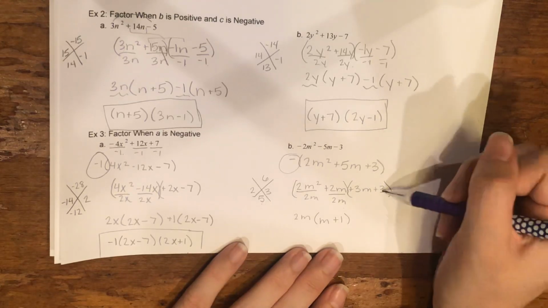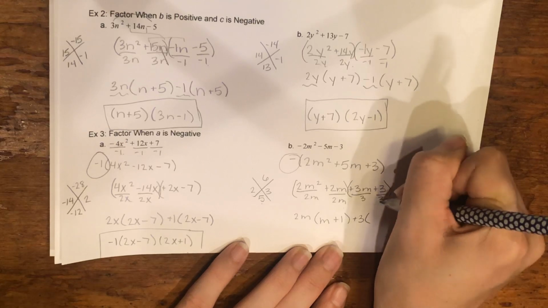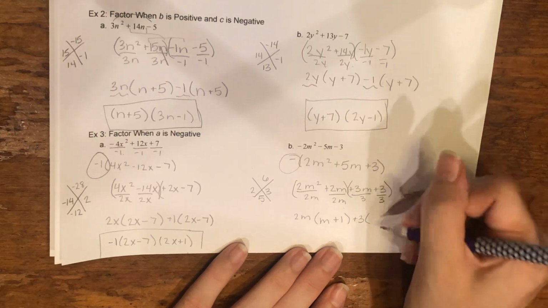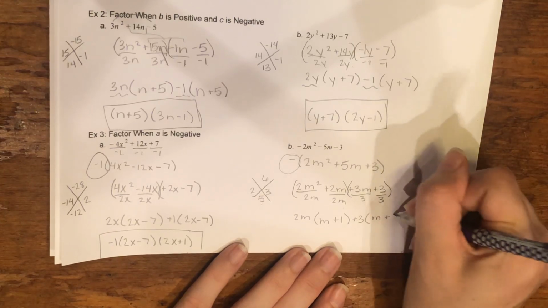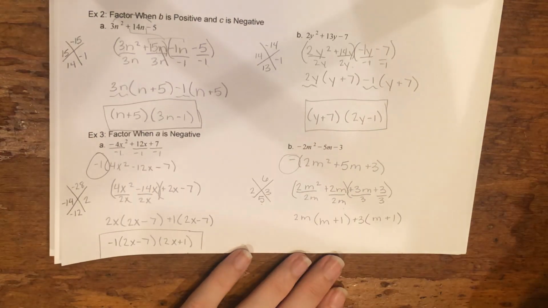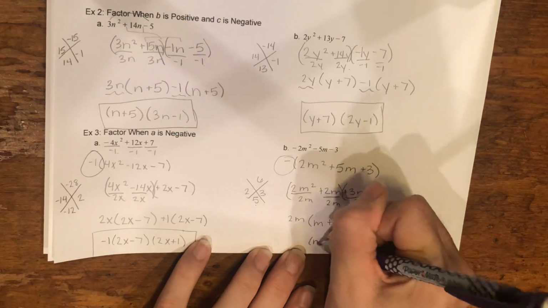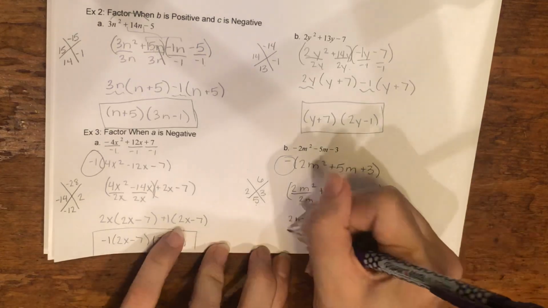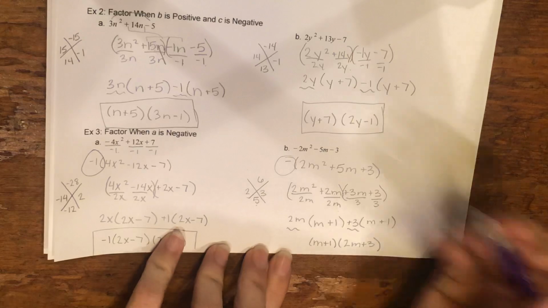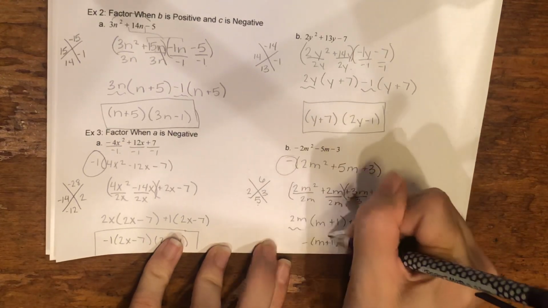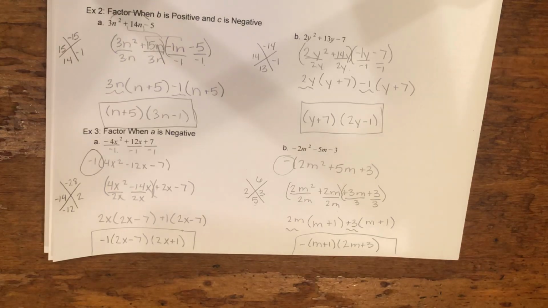From here, I can take a 3 out of both of them, so I'm going to have a 3 and a 3. 3m divided by 3 is m, and 3 divided by 3 is 1. My two parentheses match, so I'm going to have m plus 1, and then I write the leftovers, so that'd be 2m plus 3. And then don't forget, I do have this negative, so make sure you add that back in. And that should be your final answer.